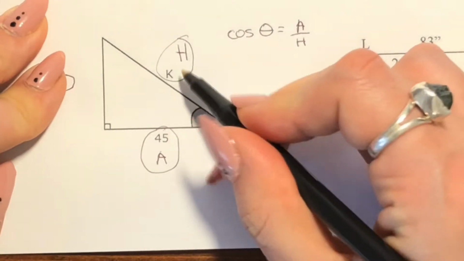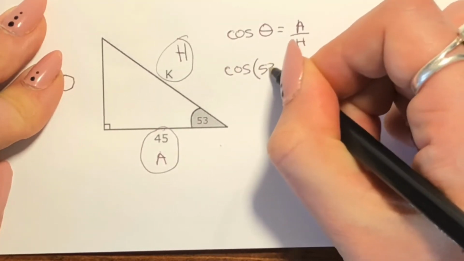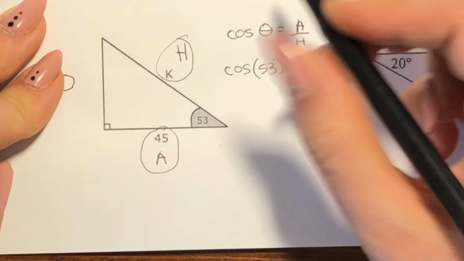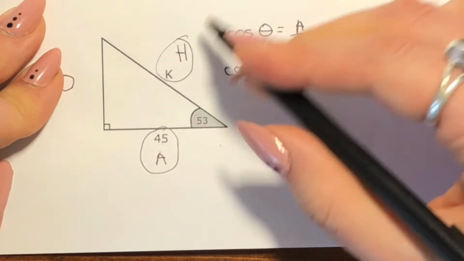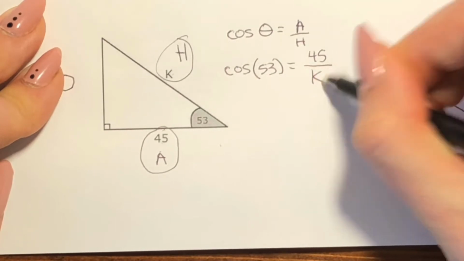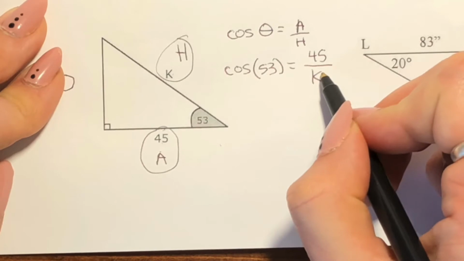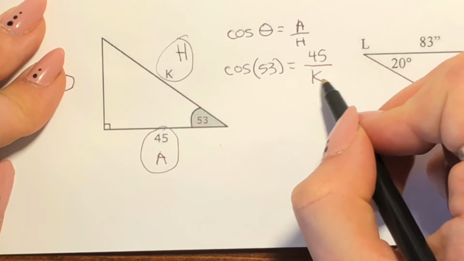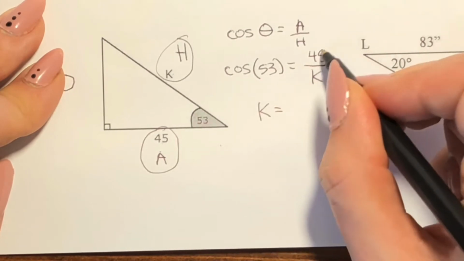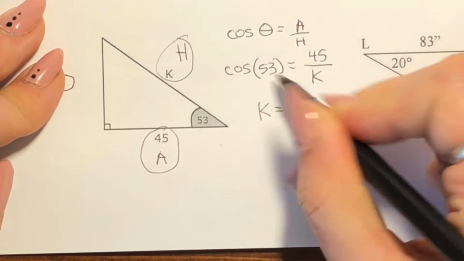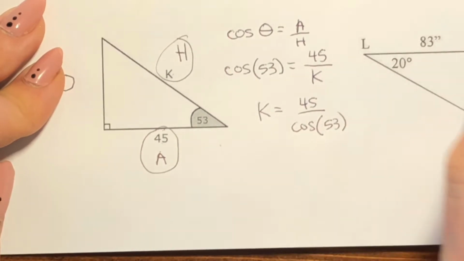So we're just going to plug in the numbers now. So here we would put the 53 in for the angle. And then the adjacent side is 45, and the hypotenuse side is K that we're looking for. So on this example, our variable's in the denominator. So your little trick here that you're going to do is you're just going to switch these places. K is going to equal 45 divided by cosine of 53. So that's just kind of a little quick trick you can do.